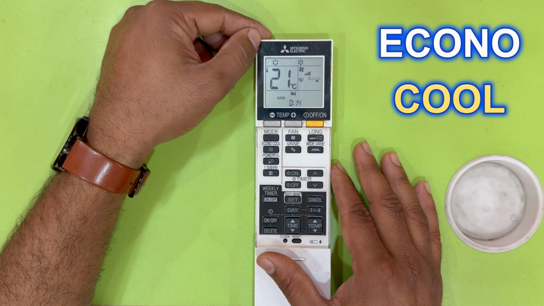When you activate EconoCool, it slightly increases the temperature setting by approximately 2 degrees Celsius to conserve energy. It adjusts the airflow to ensure the cool air is directed more efficiently towards the occupants. It runs the compressor at a lower capacity and more efficiently.